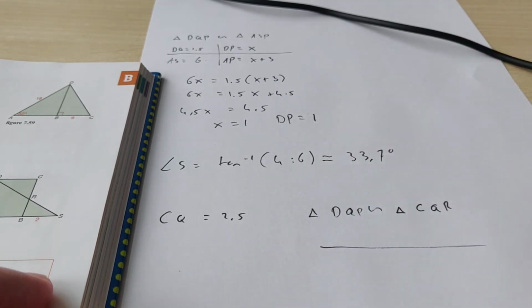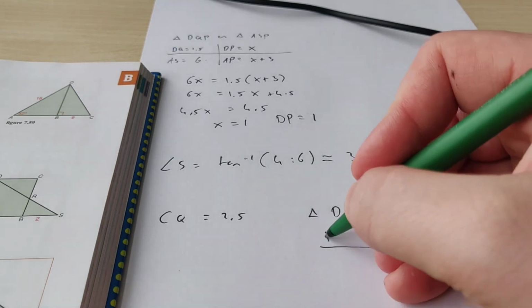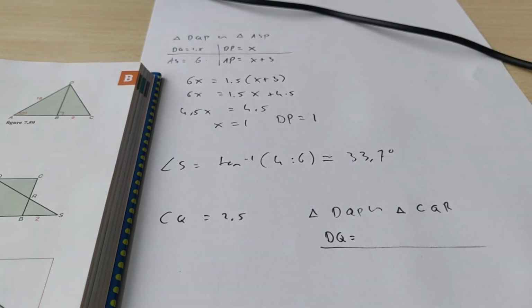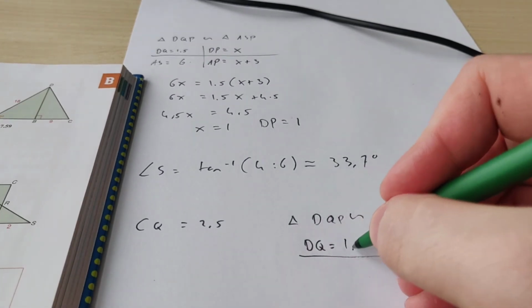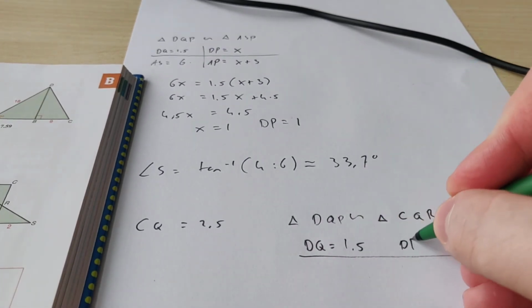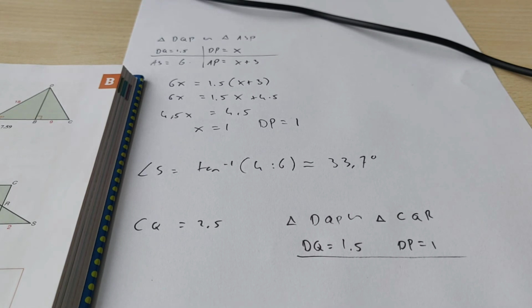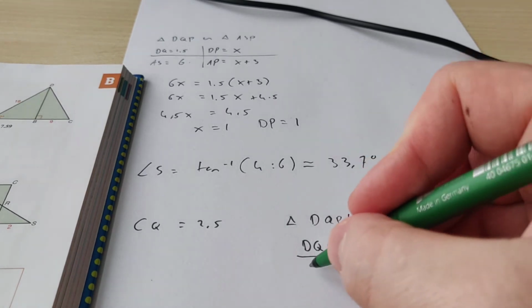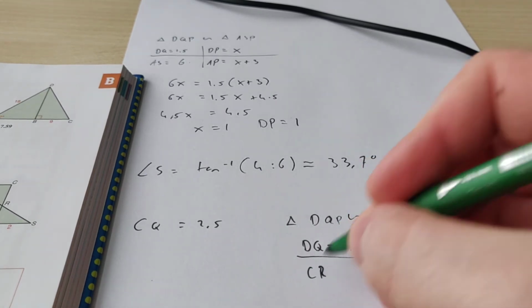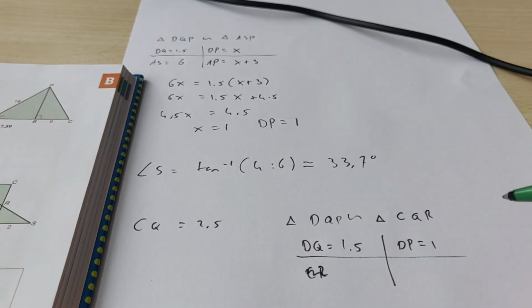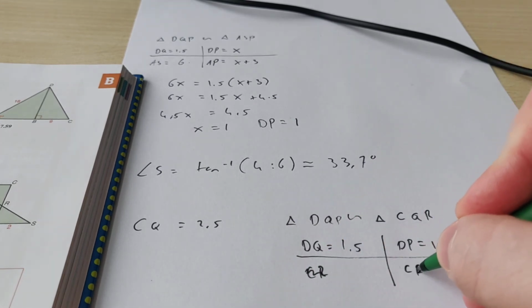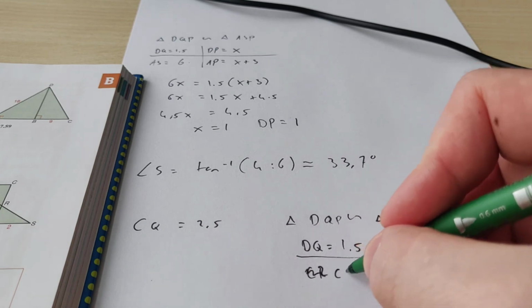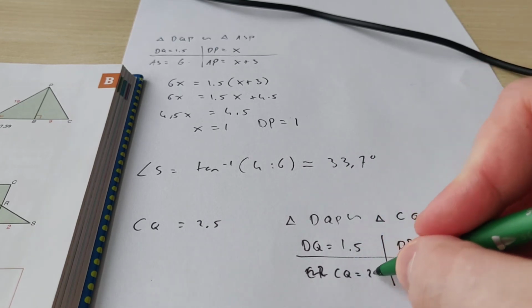And then we're going to make a ratio table, and then we have DQ. Well, I can show you here, but you can also see it in your own book. DQ is 1.5, and DP we calculated earlier, there was 1, right? And then in the other triangle we have a CR, and actually I wrote this down in the wrong place. CR should go over here, that's the one that we want to calculate. And CQ, we knew CQ is 2.5.